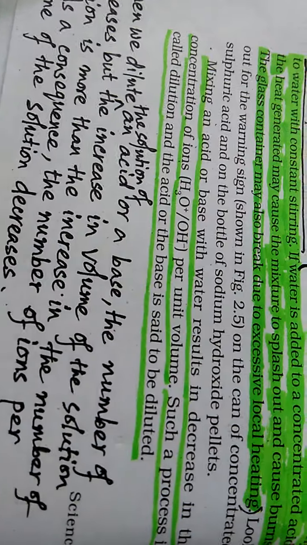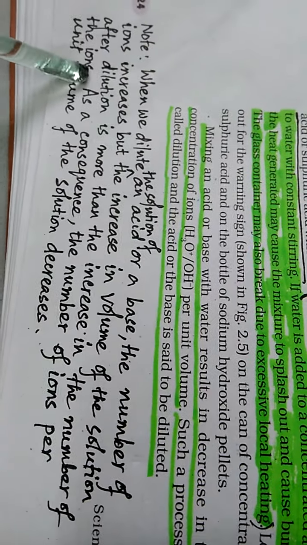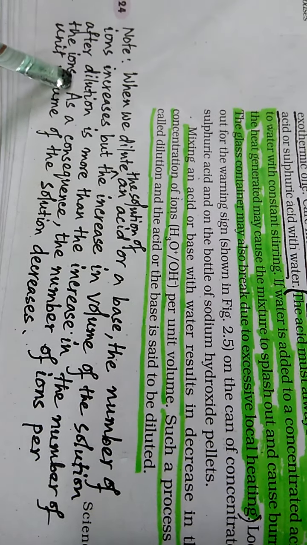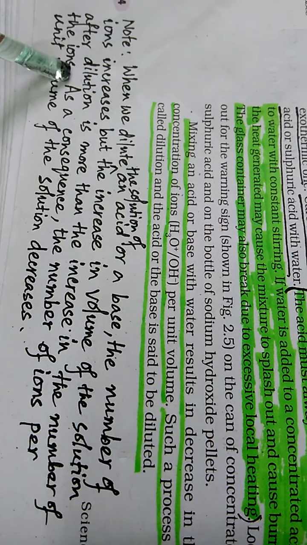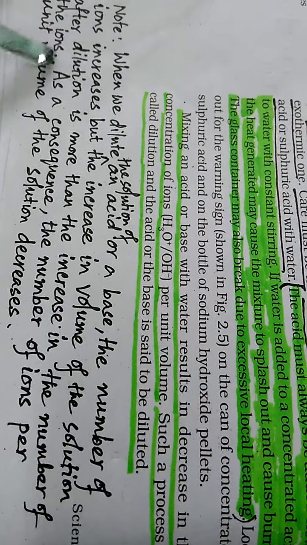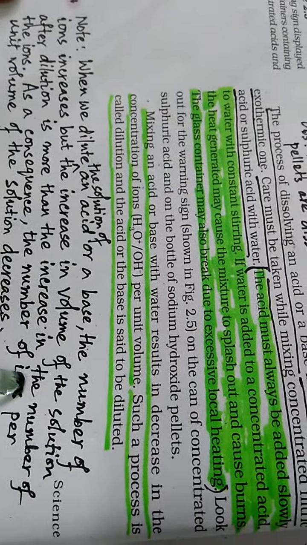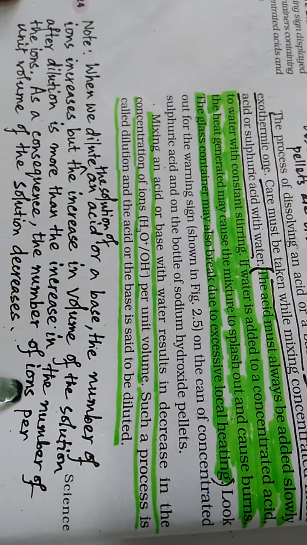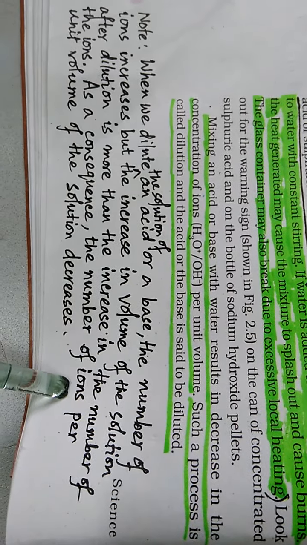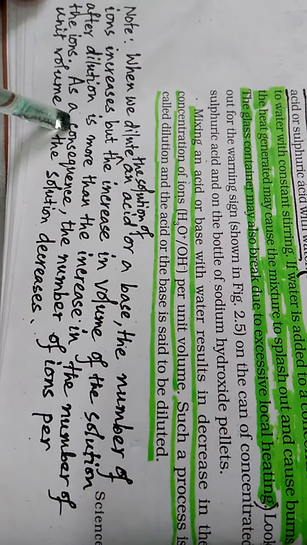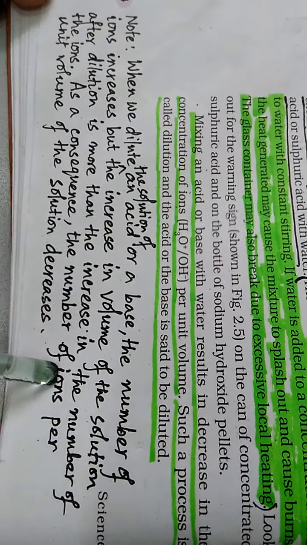Means after dilution, the number of ions increases, but at the same time, volume of the solution of the acid or base will also increase. As a consequence, the number of ions, hydronium ion in case of acid solution and hydroxide ion in case of a basic solution, per unit volume of the solution decreases.